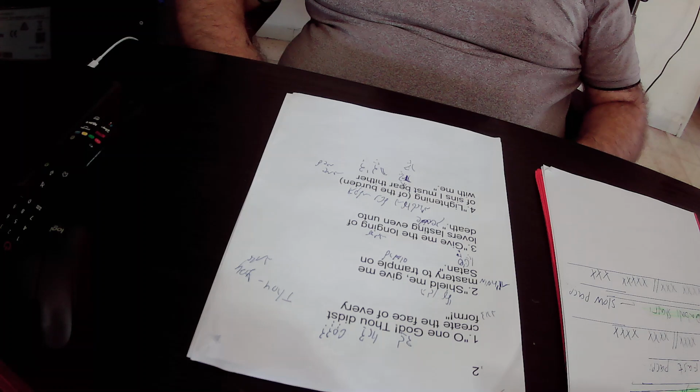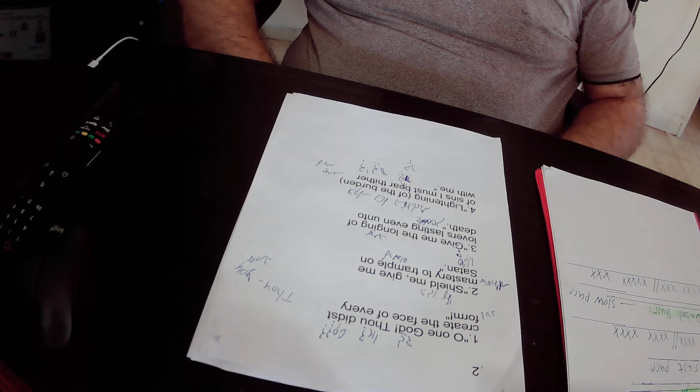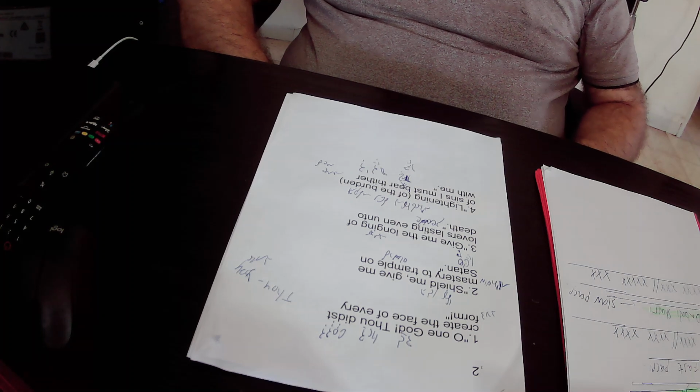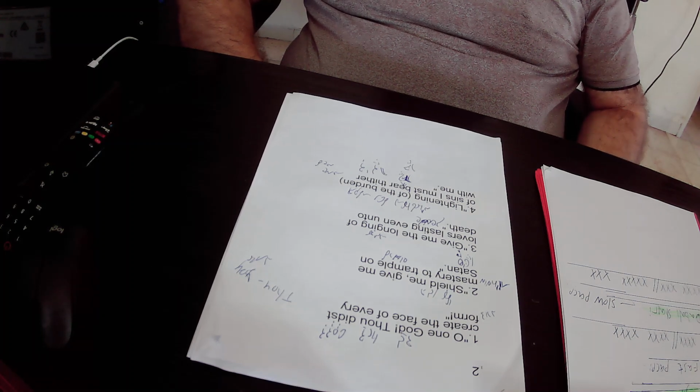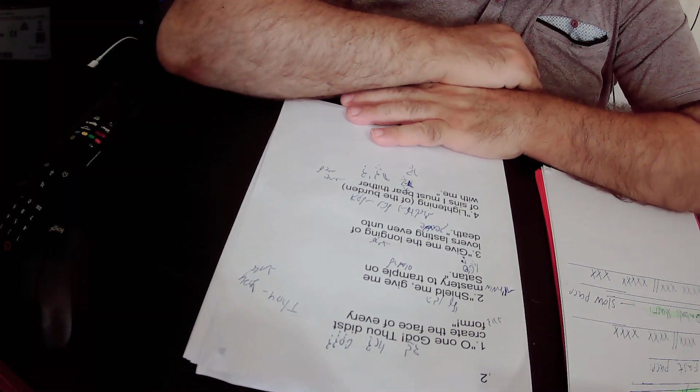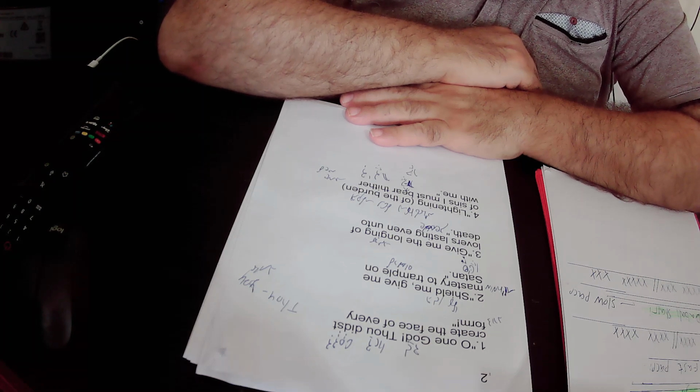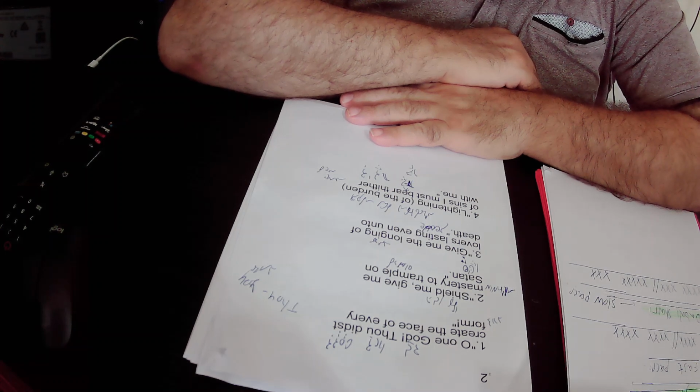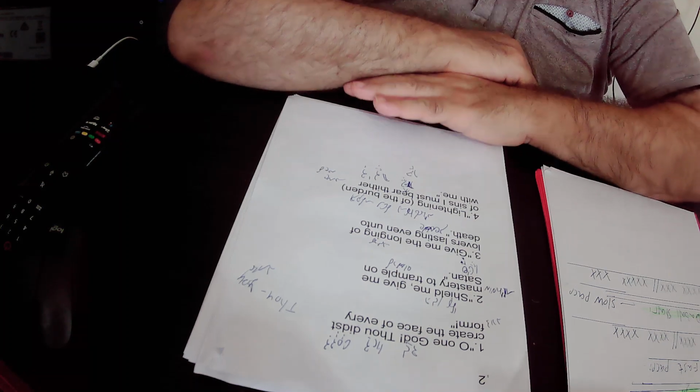So I'll read the stanza in the translation to English, then I'll read it in the original, and we'll see on how many letters of the last word in each line the poet repeats. So the stanza number 2 in the translation to English is as follows: O one God, thou didst create the face of every form. Shield me, give me mastery to trample on Satan. Give me the longing of lovers, lasting even unto death. Lightening of the burden of sins I must bear thither with me.